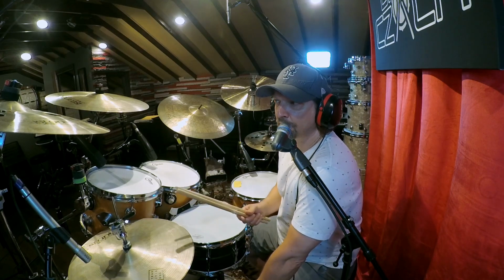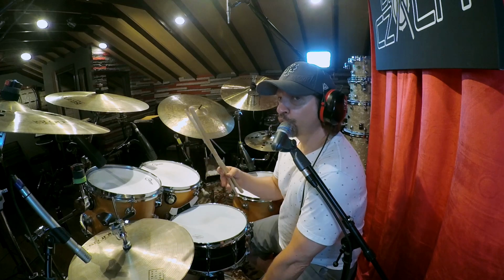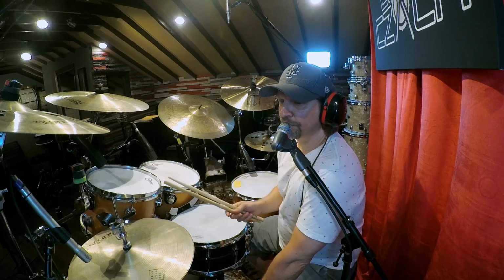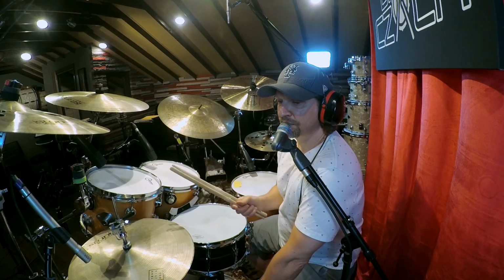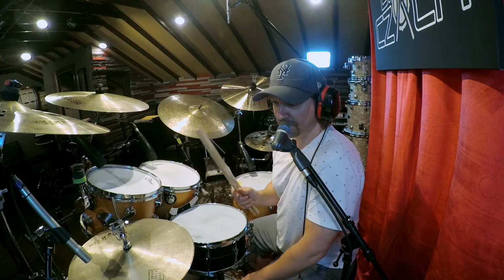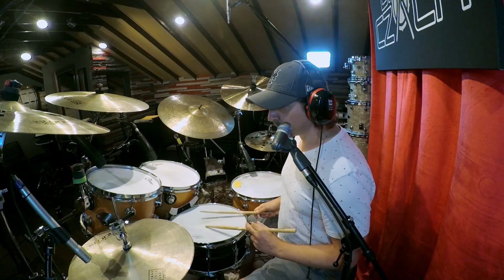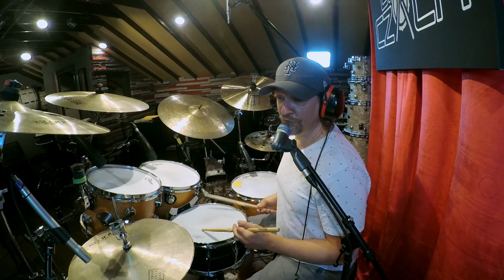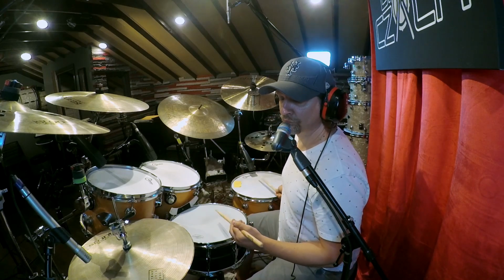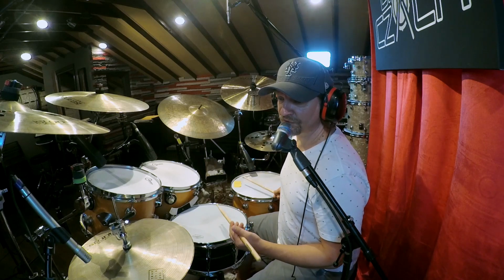I'm going to be just sort of weaving in and out of the different 3 and 6 note phrases. So that means I might repeat the 3 notes a few times and then add 6 notes.